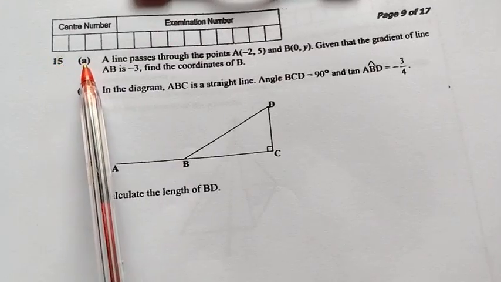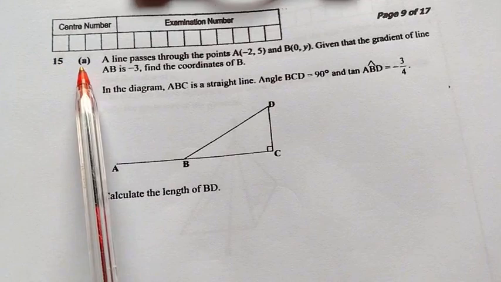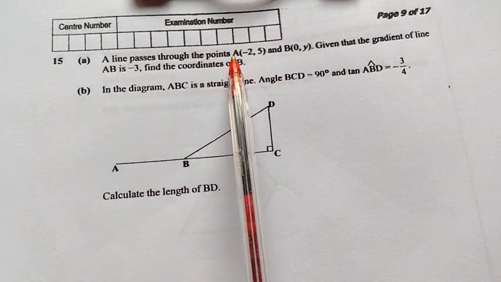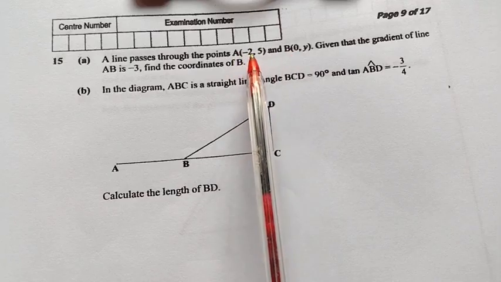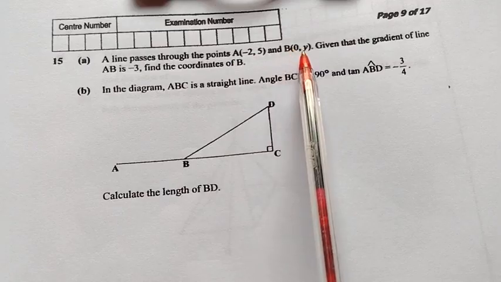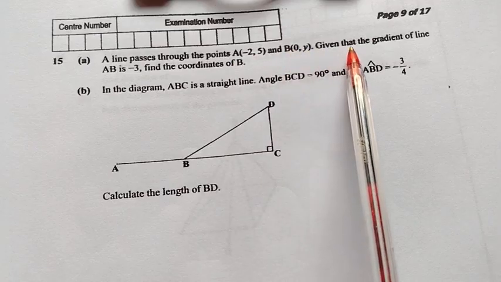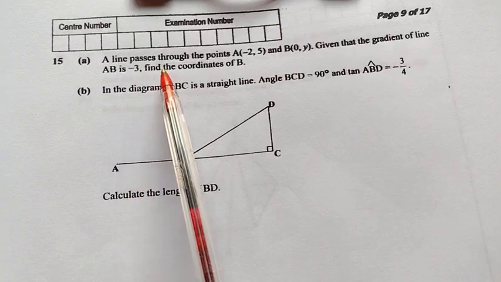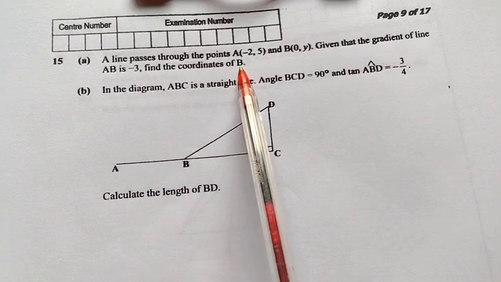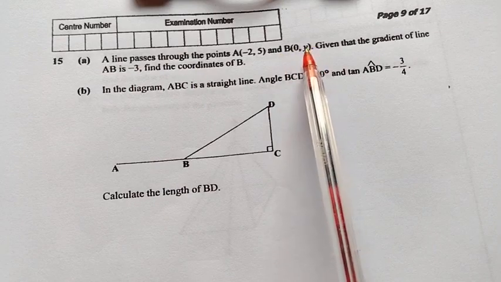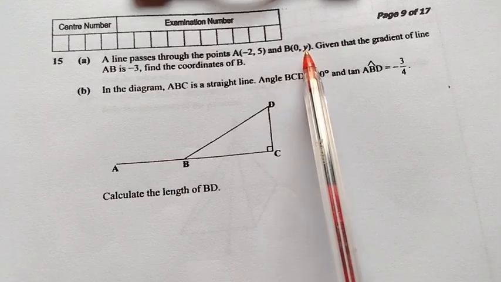Question 15 consists of questions A and B. So I'm going to start with question A. A line passes through the points A and B. Point A has the coordinates negative 2, 5. Also B has the coordinates 0, y. Given that the gradient of line AB is negative 3, find the coordinates of B. So you can check here. For B, we have these coordinates 0, y. So we have the x coordinate. Now there's need for you to find the coordinate representing y.